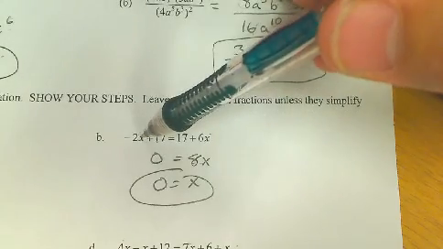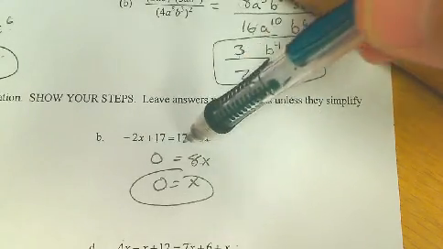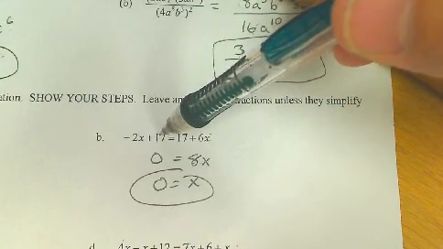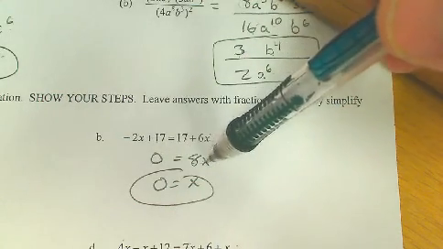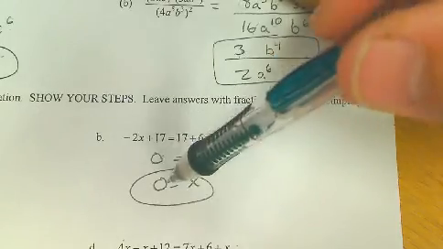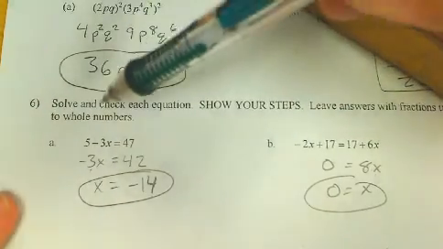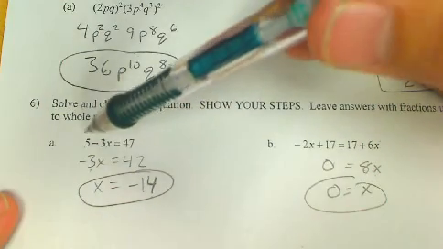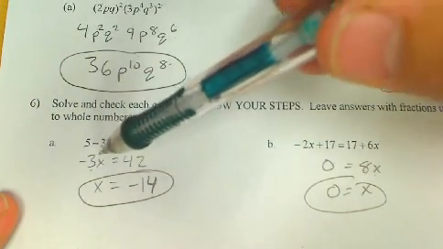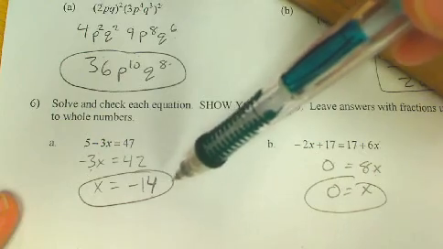I would add 2x to both sides. I would subtract 17 from both sides, and you end up with 0 equals 8x. Divide by 8 on each side, and you get 0. Subtract 5 from both sides, you get 42. Divide by negative 3 on each side, you get negative 14.